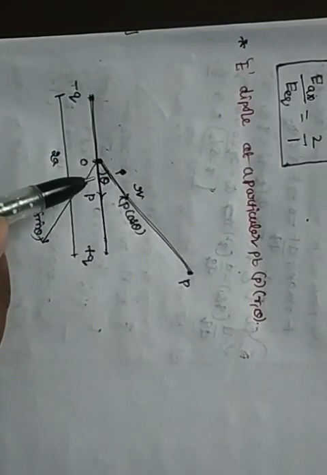Now what is the electric dipole moment along this perpendicular line? P sin theta. Now I want to find the direction of the electric field here.